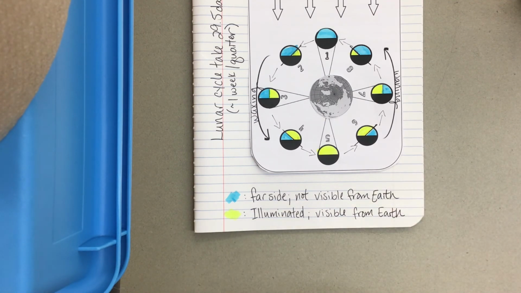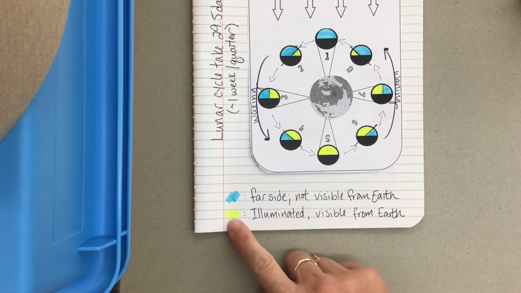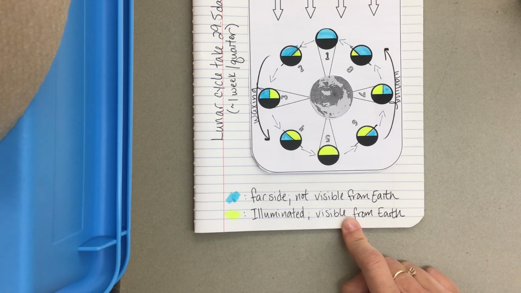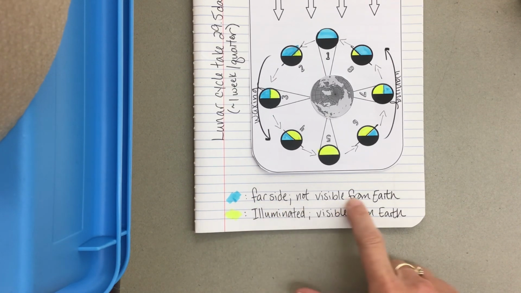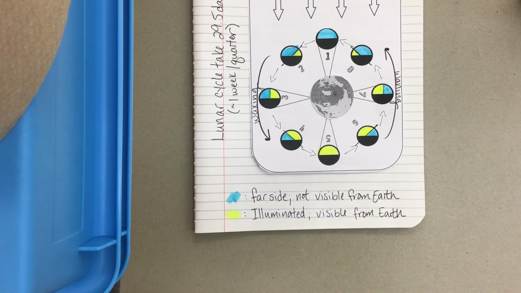Remember, the moon is always 50% illuminated. There's always half of the moon being illuminated, but only this yellow portion is visible from Earth. The far side can be dark or it can be illuminated, but if it's on the far side, it doesn't matter because we can't see it.